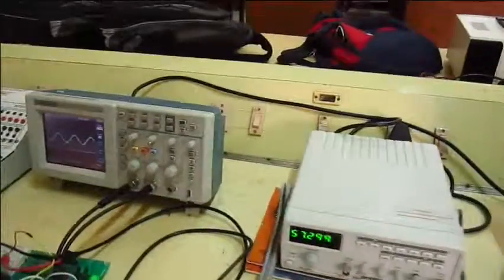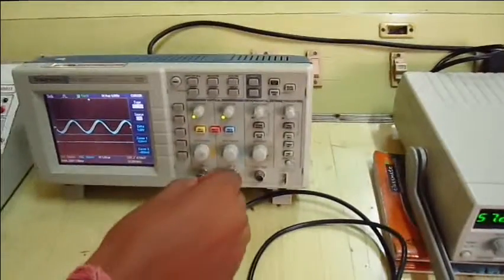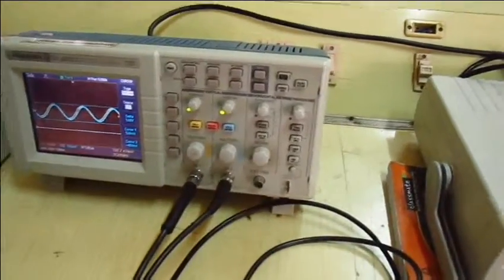Now, if you see the experimental setup, you can see that the voltage is constant at around 57 kilohertz.